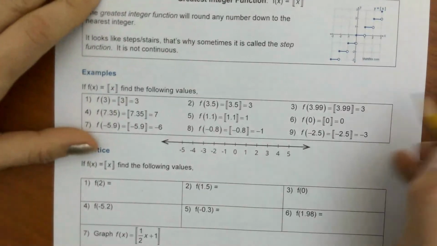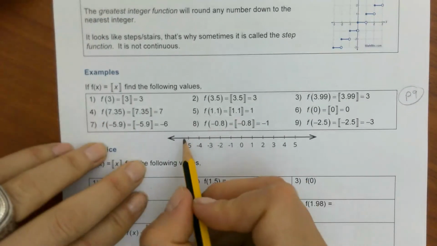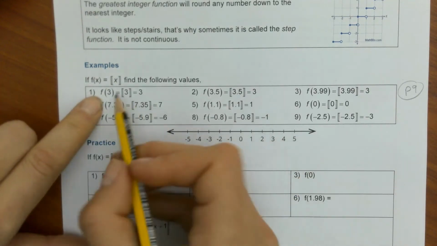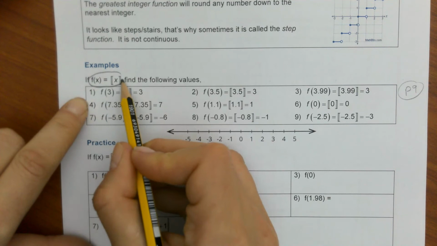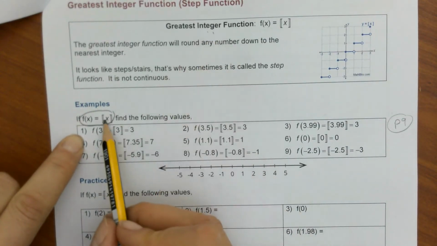I think I have a picture here. Yes. Okay, I want to skip to page 9, because there's a nice example here. So I just drew a number line here. So here is my greatest integer function, right here.